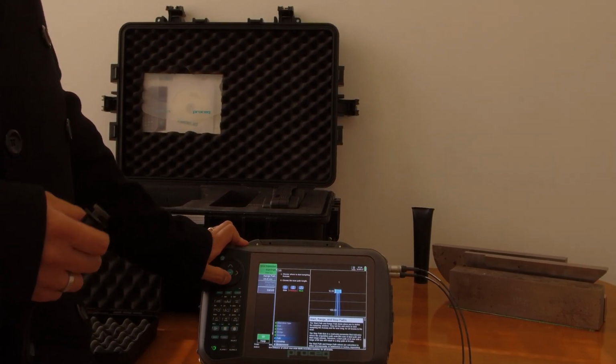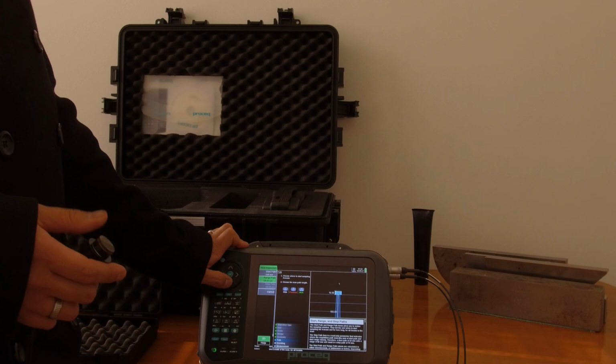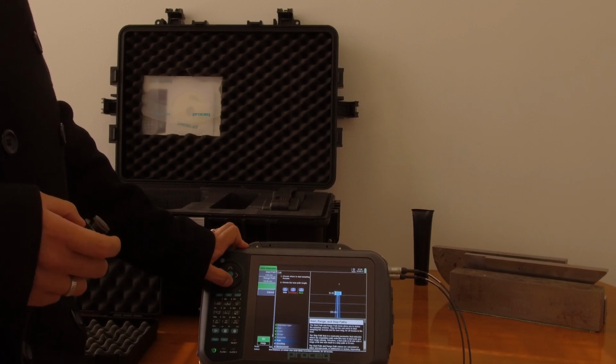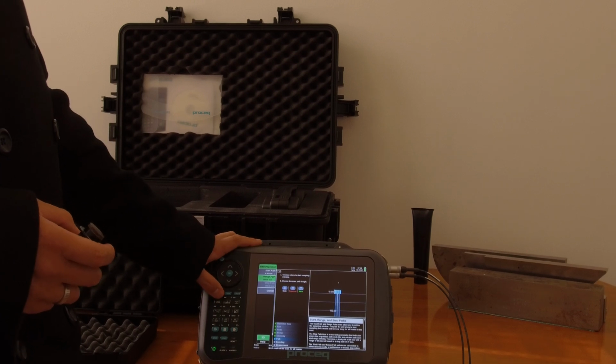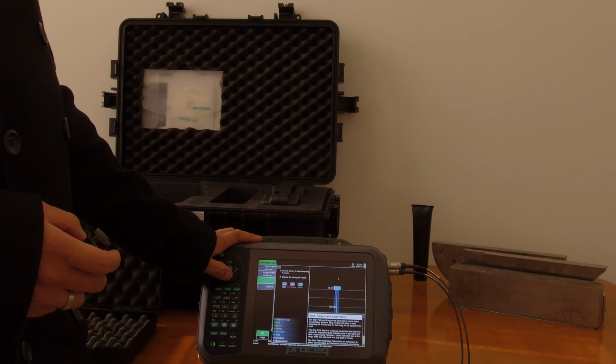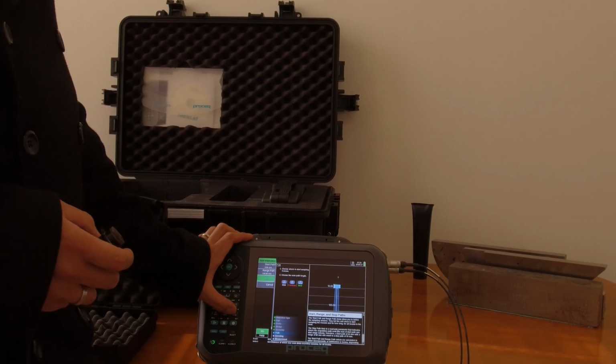Then we can nominate our range. So because we're going to be playing with a standard test block, I'll just leave it at 100. Okay, so 0 to 100 is what we're going to be working with.